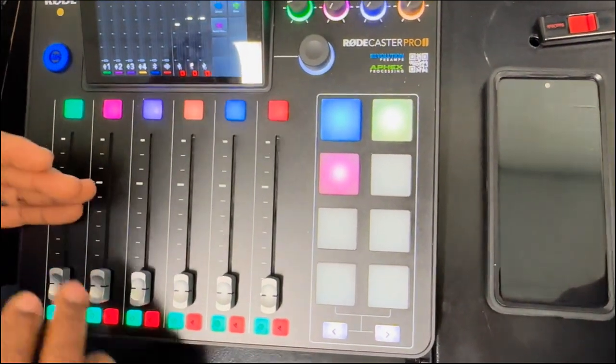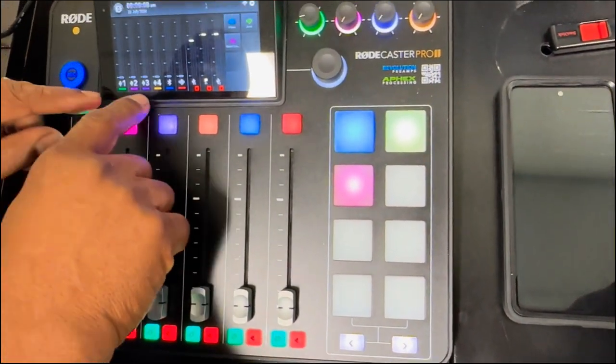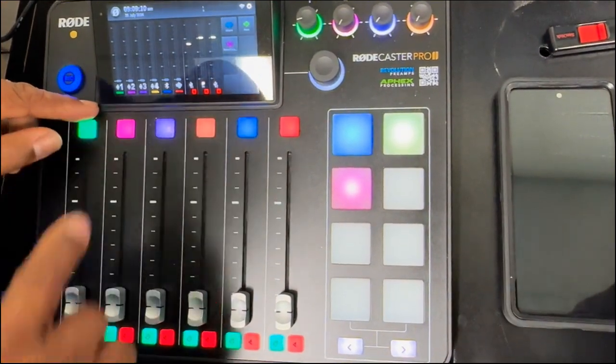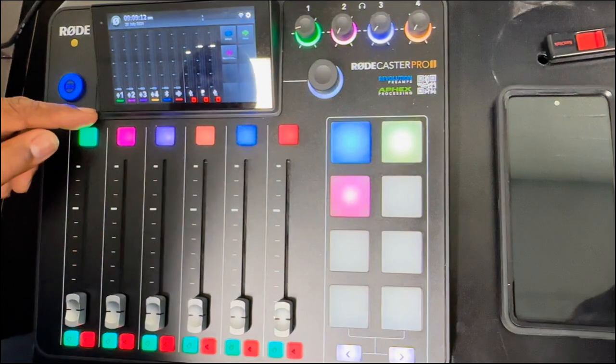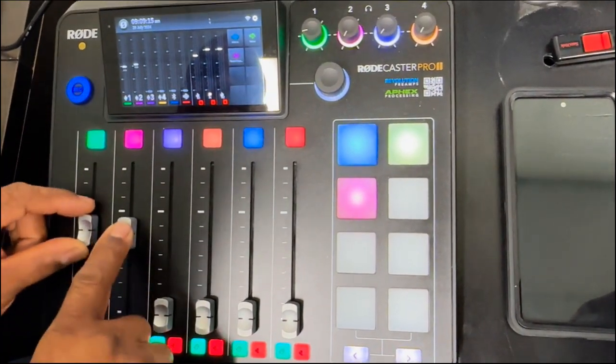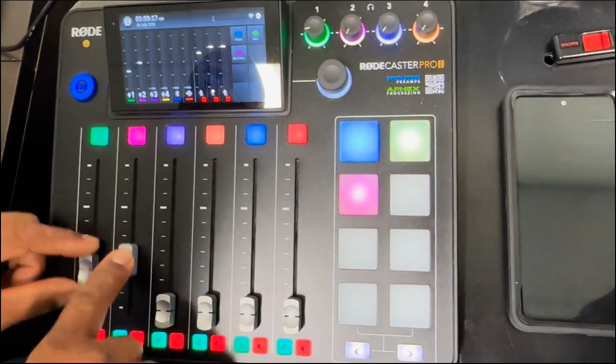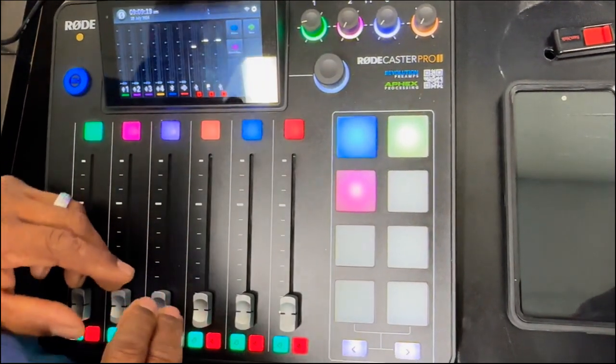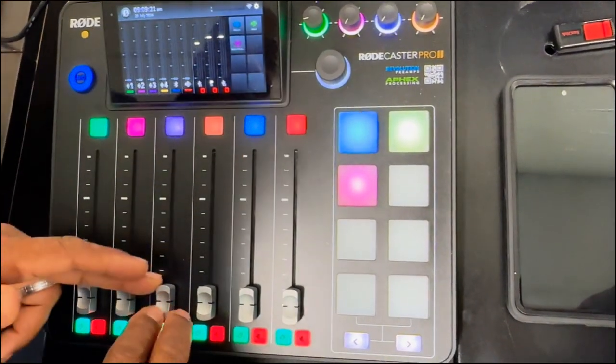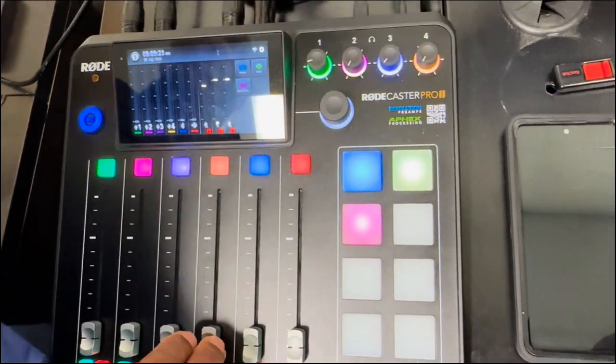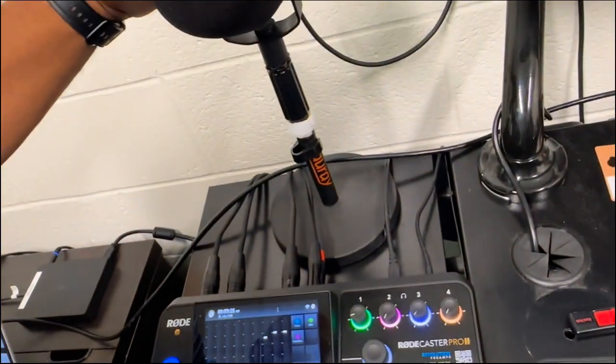In this case, input 1 and input 2, mic 1 and mic 2, are the 2 mics for the anchors, and they have individual channels. Input 3 seems to be blank. There's nothing there. Input 4 is this extra mic right here.